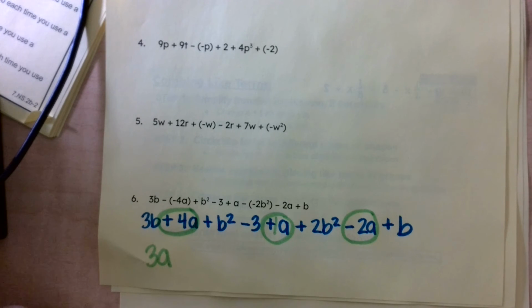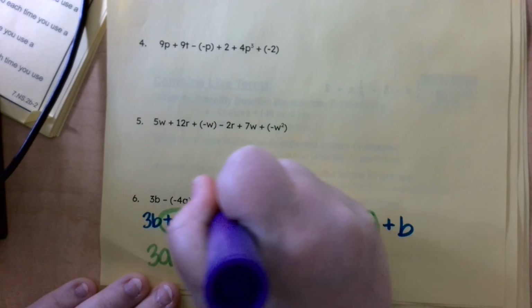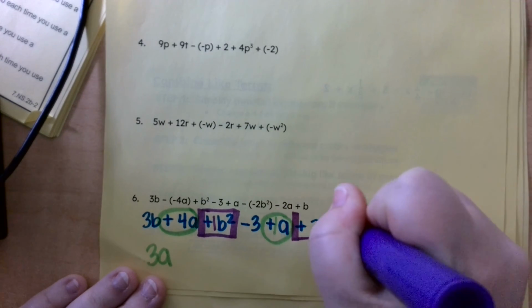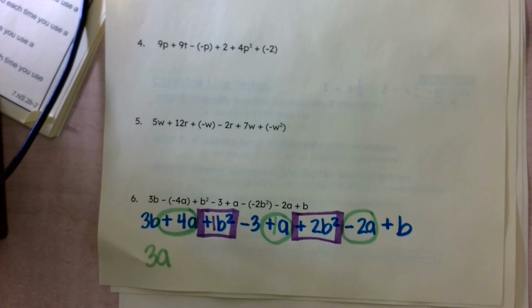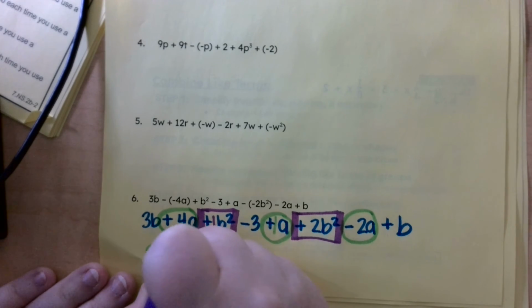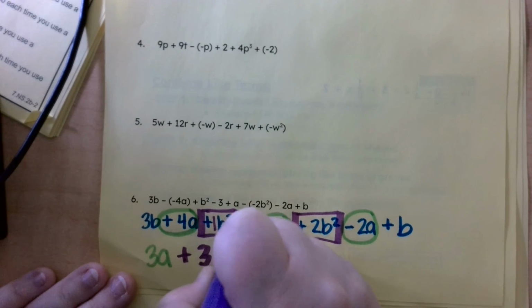I'm going to do my b squareds first because that's the bigger exponent. I need another color. Oh, here's a purple highlighter. That'll work. Alright, so I have plus b squared, so that's like plus 1b squared. And then I have plus 2b squared. So those are my only b squareds. So there's 1b squared plus 2b squared, which is plus 3b squared.